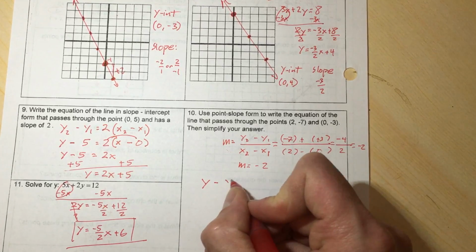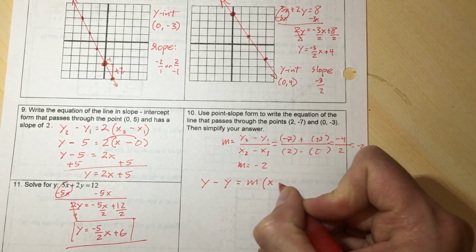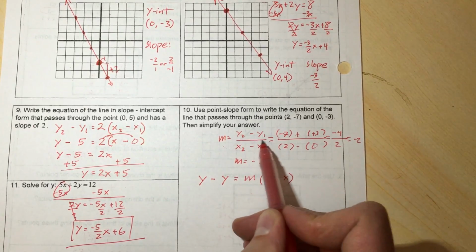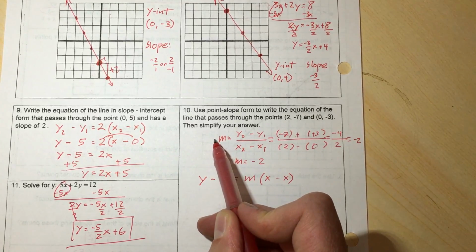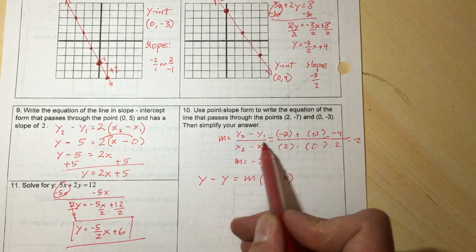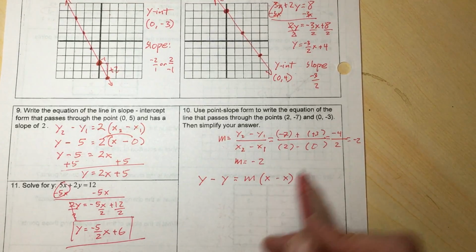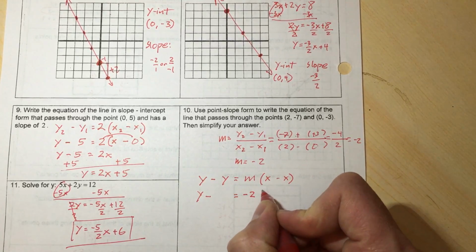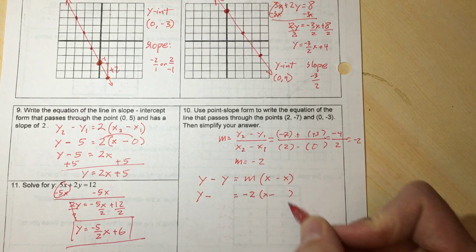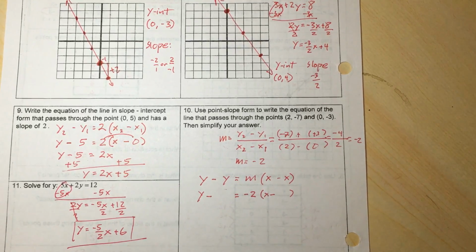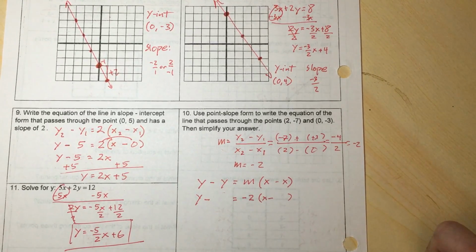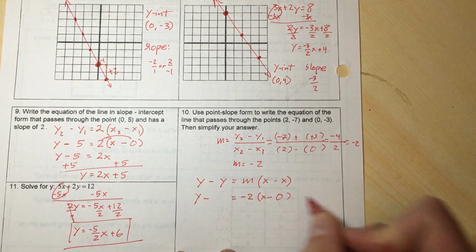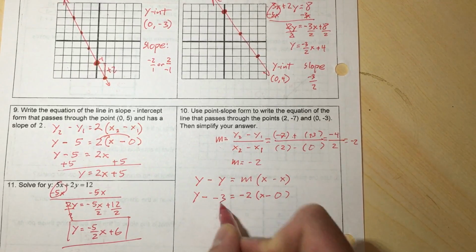And we're going to say y minus y equals m times x minus x. This should look familiar because we have something similar up here, except the x minus x is over next to m. It's the same exact equation, except we've just moved the x minus x next to m. And now we can just substitute in. We have y minus. We know the slope is negative 2, so we're going to replace that. And now we've just got to substitute in here. That particular one, you can pick either point. I like seeing 0 in there. That makes things easier on all of us. So I'm going to substitute 0 in here, and then I'm going to substitute negative 3 in here.